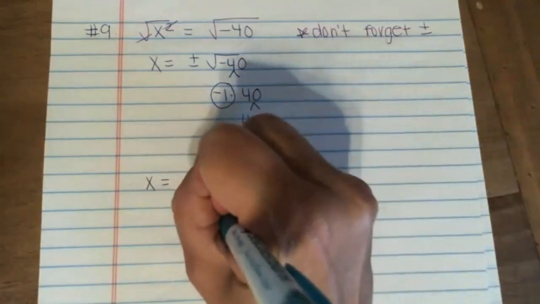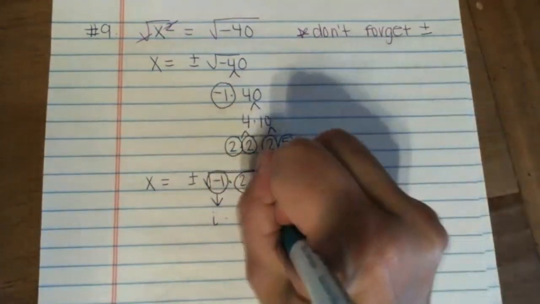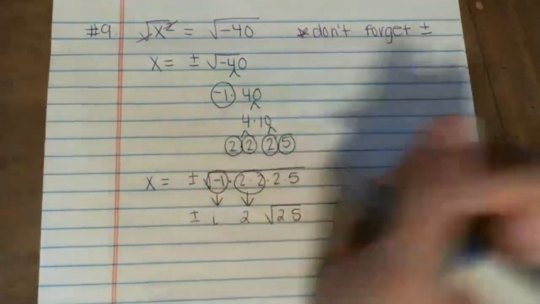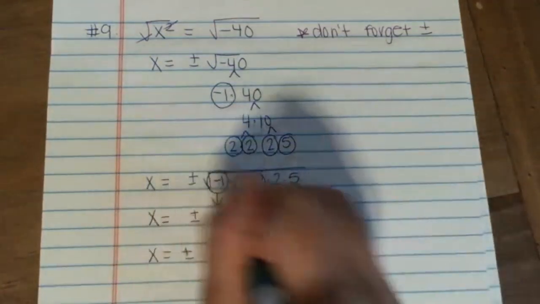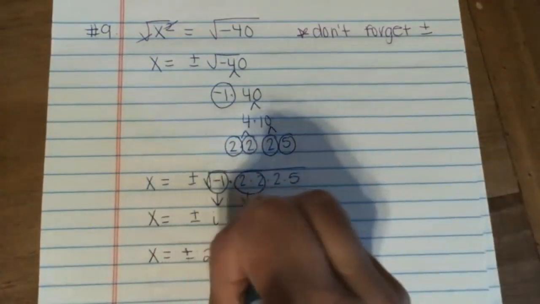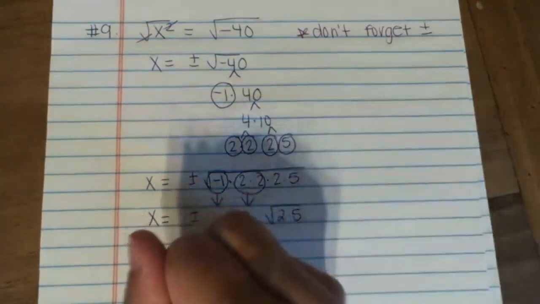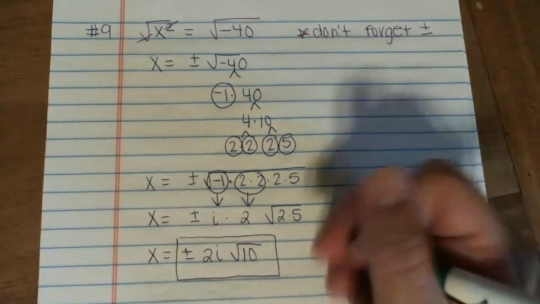The square root of negative 1, that's our special case. That's going to be our i. So that's going to come out of the radical. Again, left underneath the radical is that 2 and 5. Don't forget that plus or minus out front. So our final answer is plus or minus i times 2, which is 2i, square root of 2 times 5, which is 10. So plus or minus 2i square root of 10, which is answer choice B.